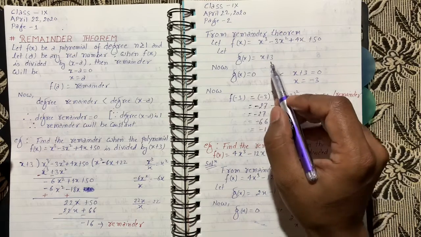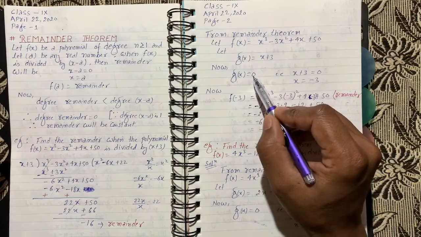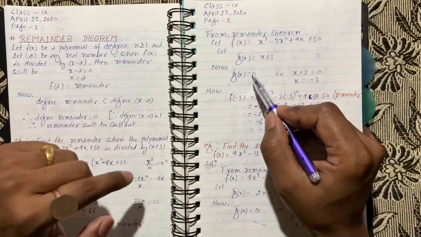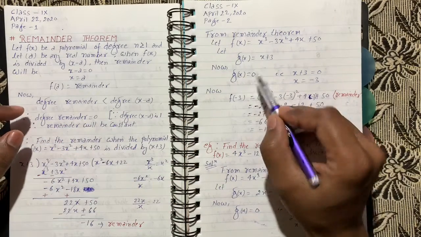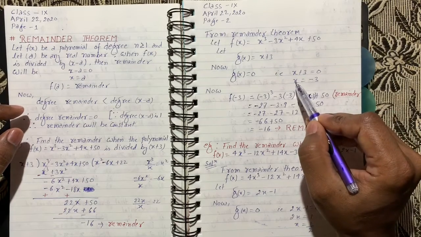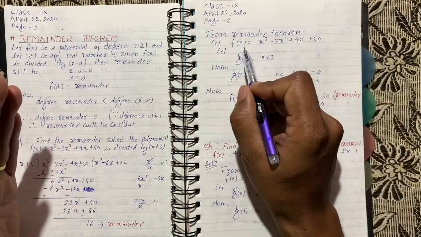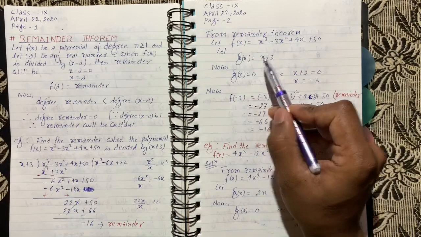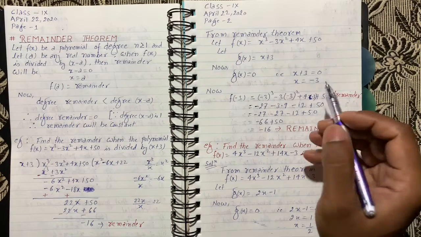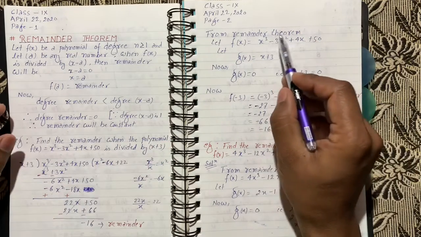Now what you have to do, we have to equate g(x) with 0. So I've equated g(x) with 0. Always we have to do the same thing, means whatever the divisor is there, equate the divisor with 0. So g(x) equal to 0 means x plus 3 equal to 0, and find the value of x. The x value is here minus 3. So once again I'm going to tell you, if you wanted to use the remainder theorem, equate the divisor with 0, find the value of x, and whatever value of x you have got, just put that value of x in the given equation. Given equation means the given polynomial.